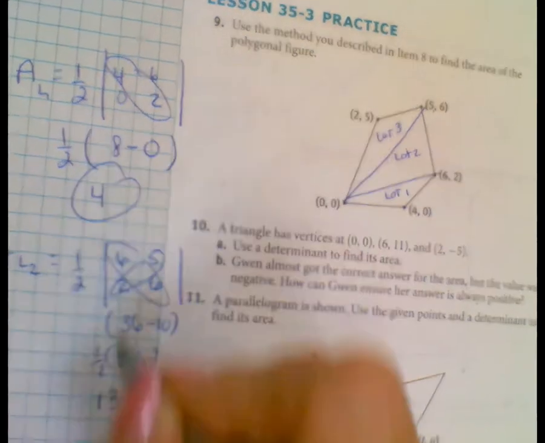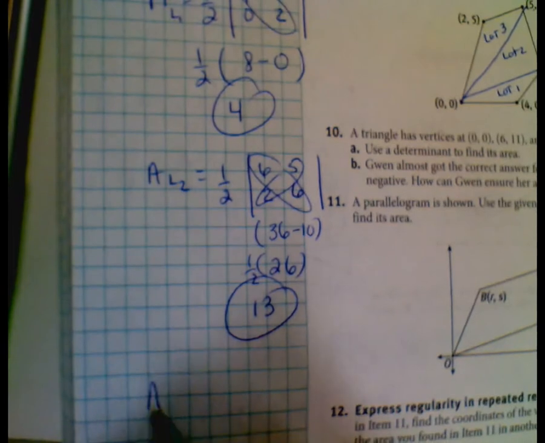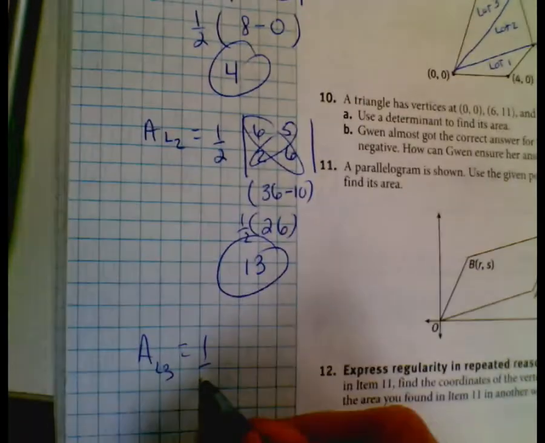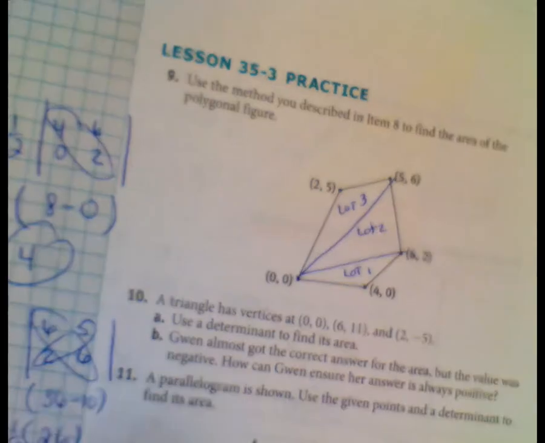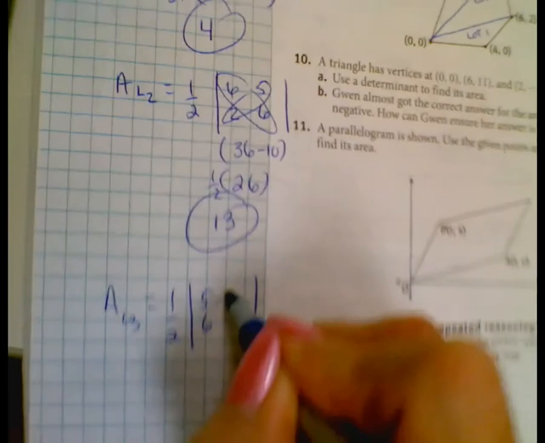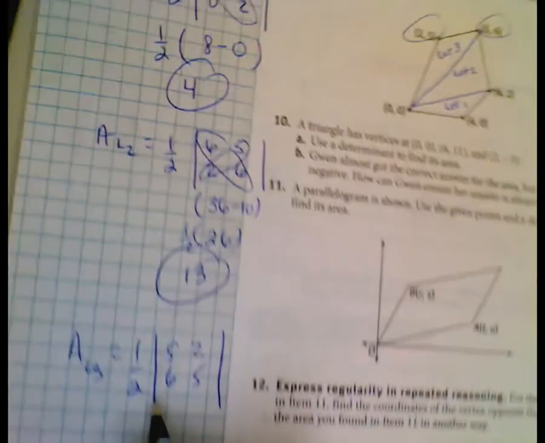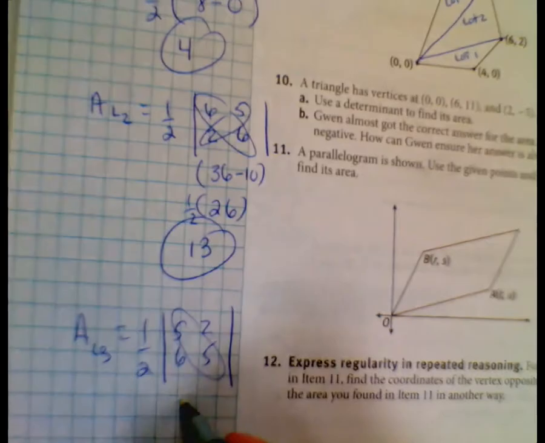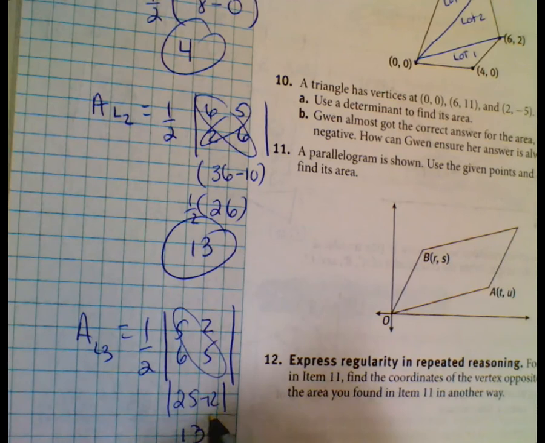And we're going to add 4 and 13 together. So far the area of this thing is 17. And then the area of lot 3, so we're going to go up here to lot 3. We have 0, 0, 5, 6, and 2, 5, which is 25 minus 12, which is 13.